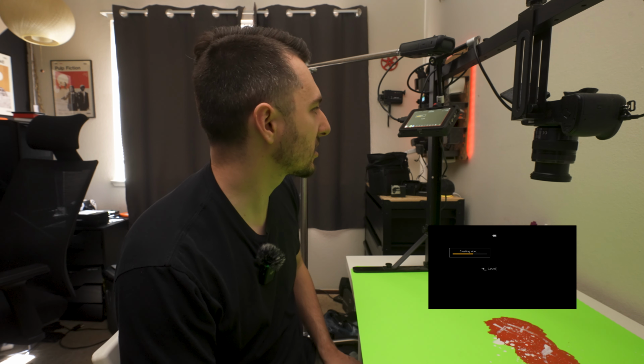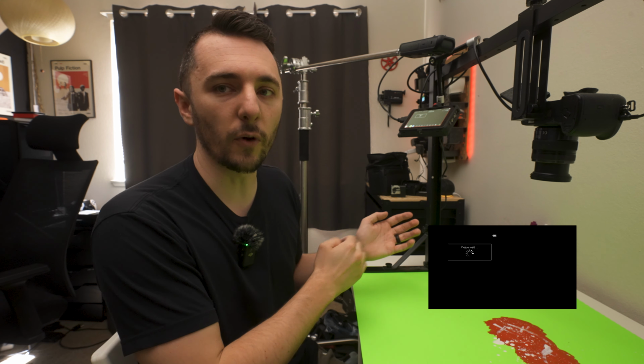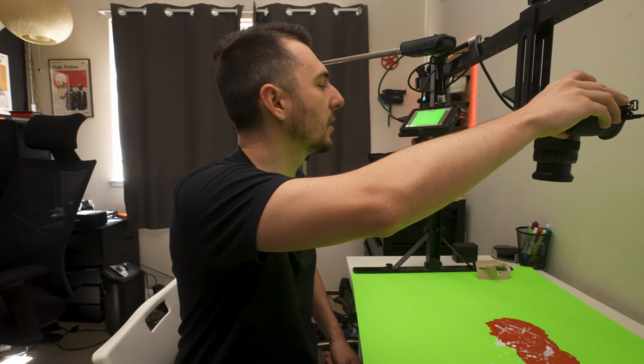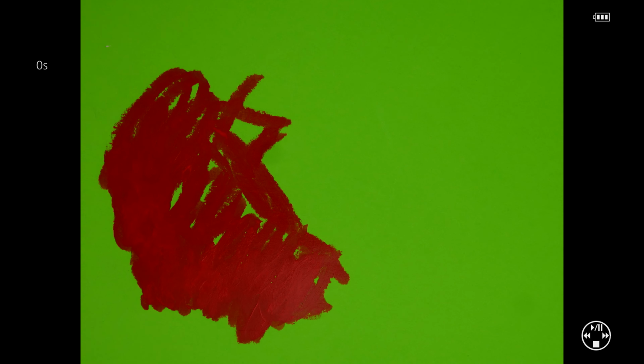So we're gonna let that do its thing. Once it's done, we're gonna have an MOV file as well as all the photos we've taken. So if we did mess up, like let's say I took an extra photo, I could grab all the photos and edit it that way. But if I hit play on this, let's go and see what that looks like.